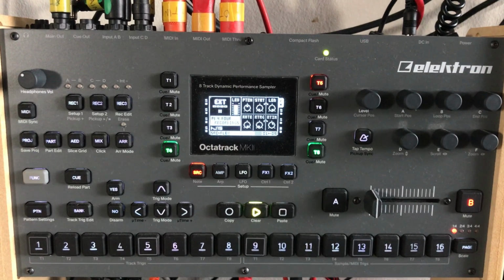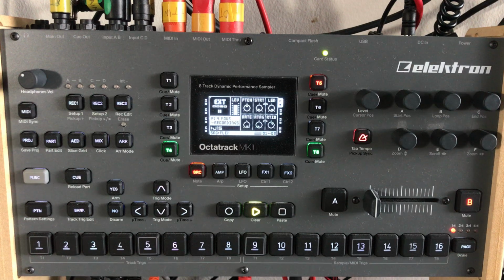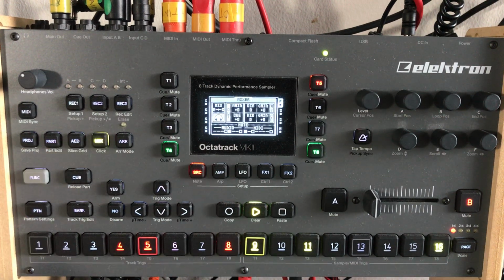Hey, I'm going to go over a technique that's described in Merlin's guide to the Octatrack called abusing tracks for live input. It's the very last thing in the guide, and it's one of my favorite things you can do with an Octatrack. So right now I've got some synths plugged into input C and D here.